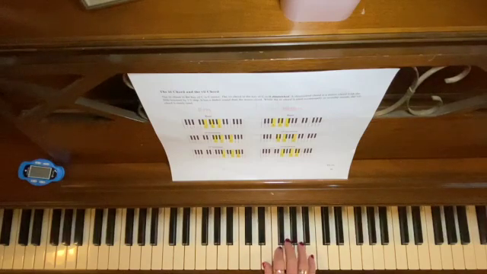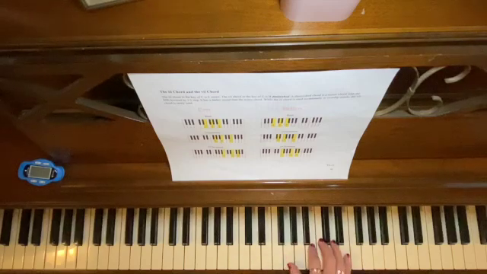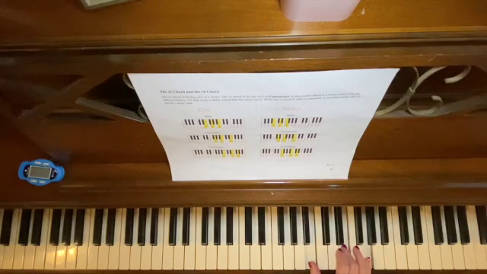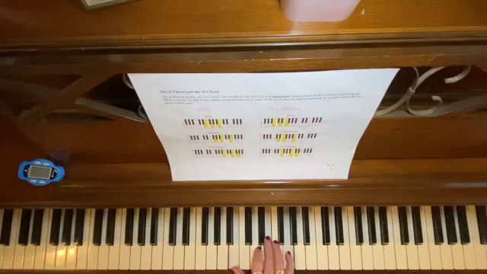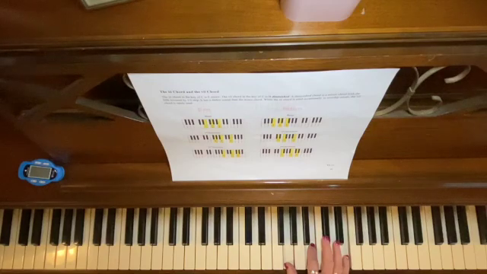So let's start with our root. First inversion. Second inversion. Let's do that up the keyboard. And then come down.